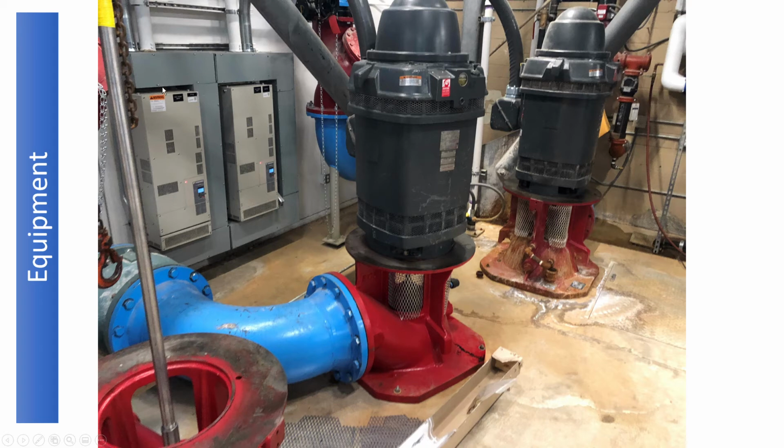So this is the variable frequency drive for each one of these pumps. So these are the condenser water pumps, again, that are pumping water through the condenser bundle of the chiller and then out to the cooling tower that we saw outside. These are essentially what's making the waterfall outside.